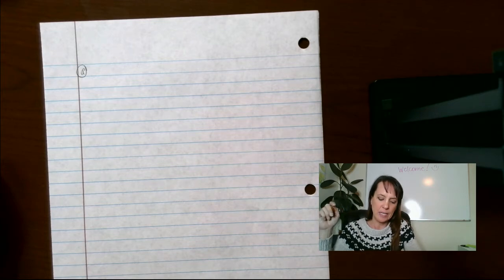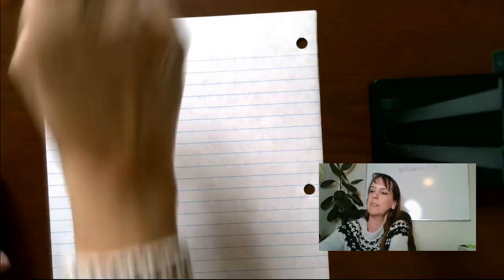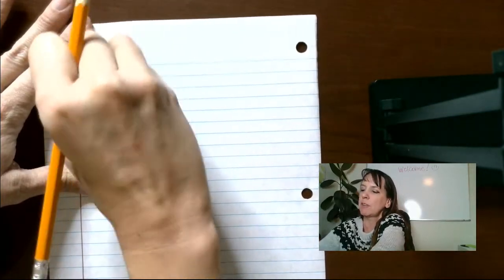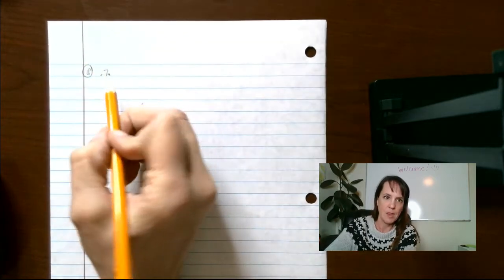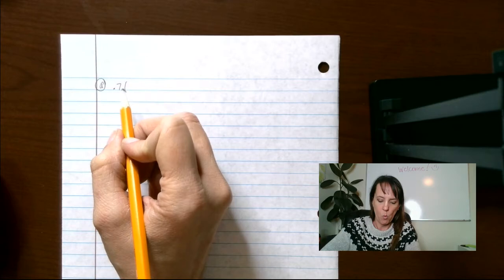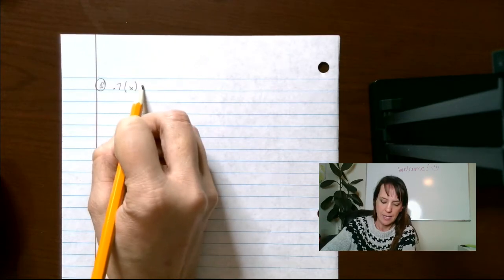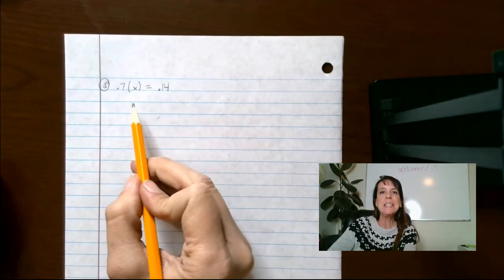7/10 of what number is 14/100? We're doing decimals, not fractions. I don't know why I keep doing that. 0.7 of means multiply. What number means x is 0.14, like that. All right, we need to get x by itself.